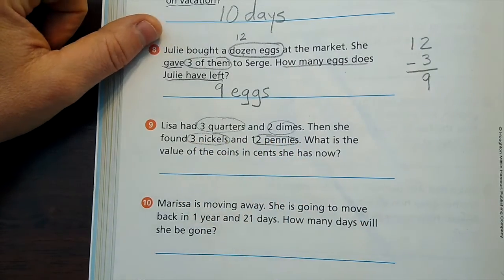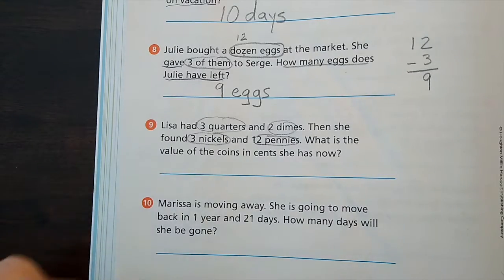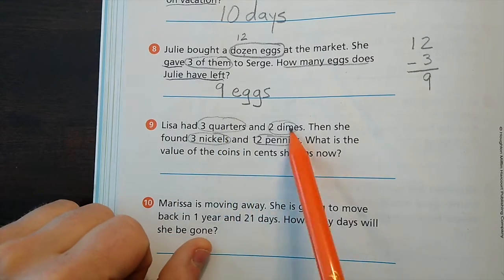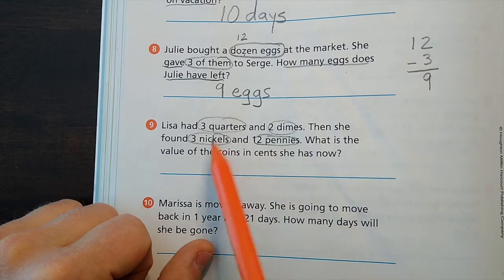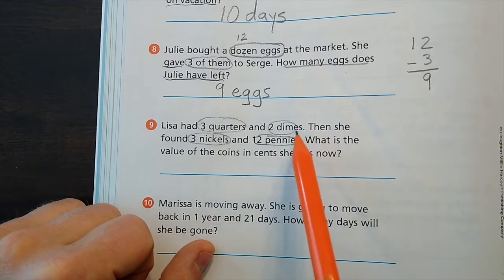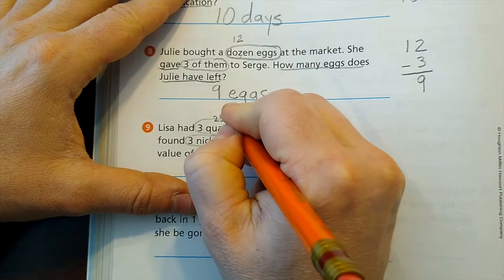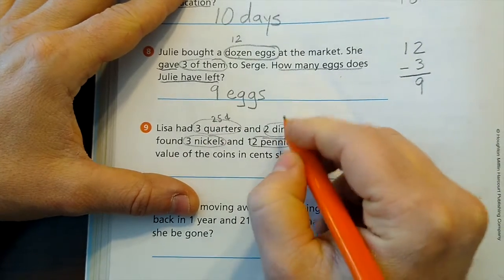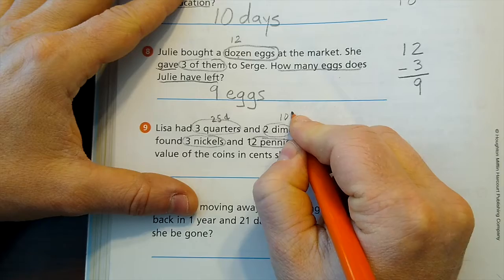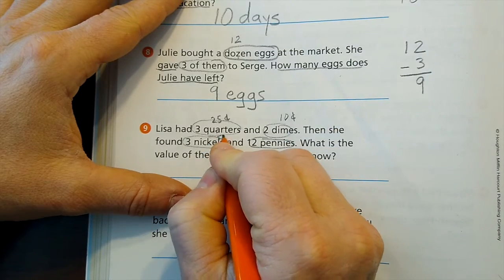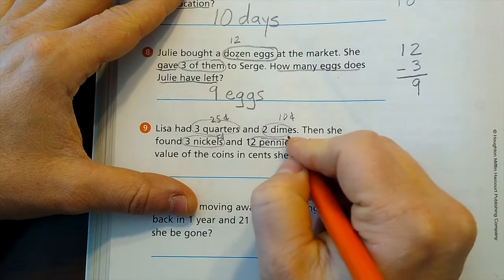What is my hidden information? My hidden information is actually quarters, dimes, nickels, and pennies. We need to know what the value of each of those are. Quarters, well, that's 25 cents. Dimes is 10 cents. Nickels is 5 cents. And pennies is just 1 cent.